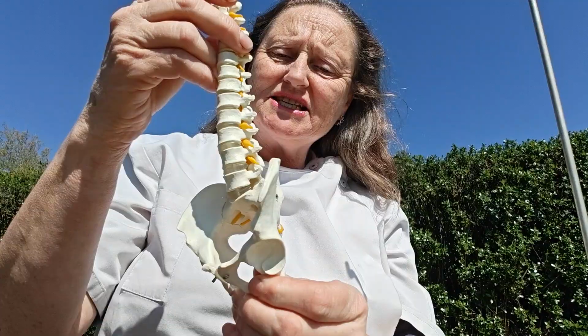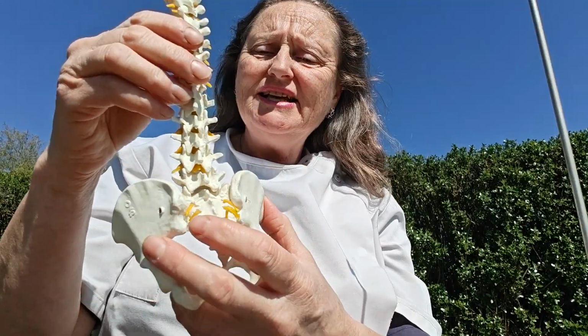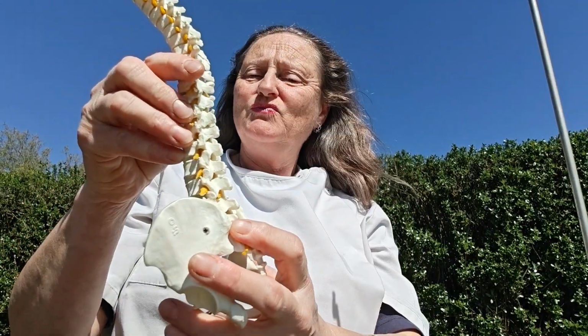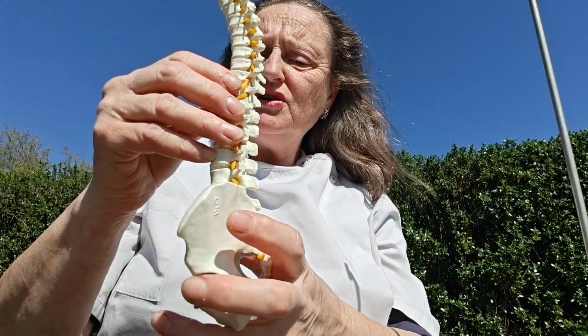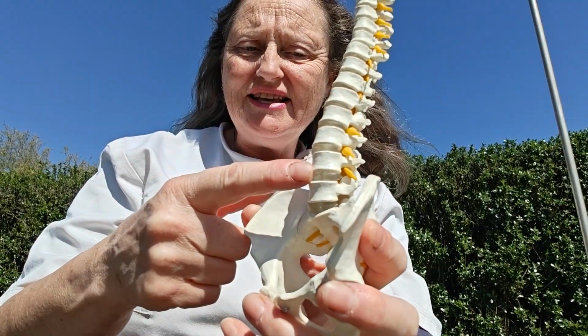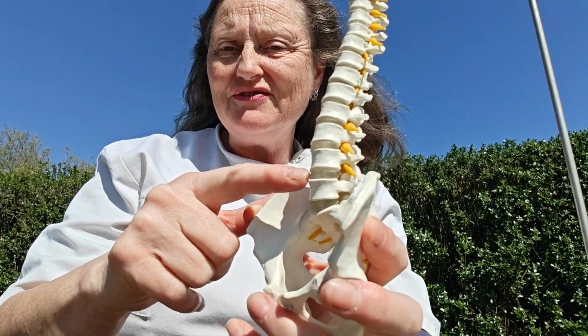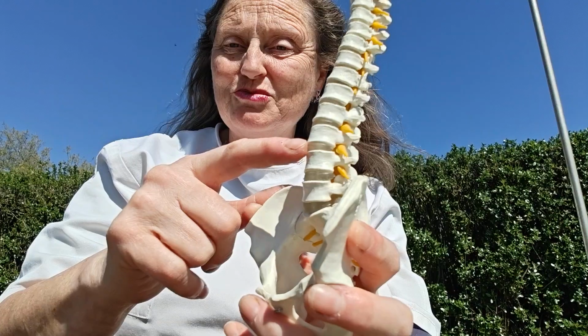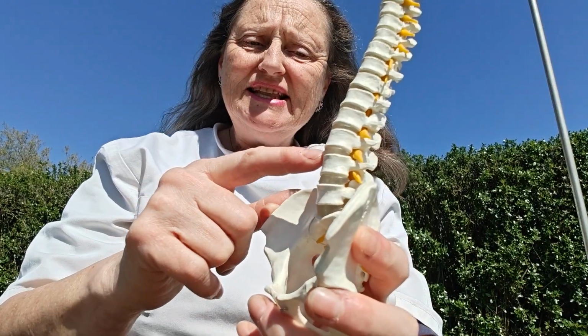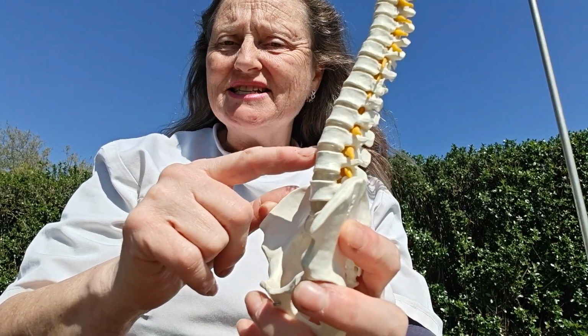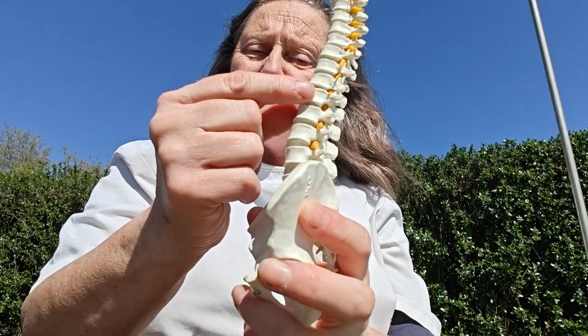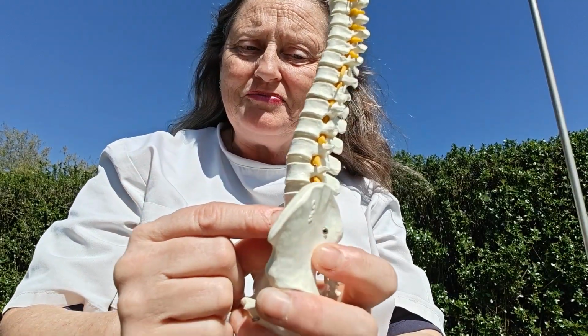So there's simple anatomy. Now, there can be many anomalies with your spine. You can have degradation in these gaps here between the vertebrae. These are the intervertebral discs. These can get worn and damaged, and everything becomes closer together.